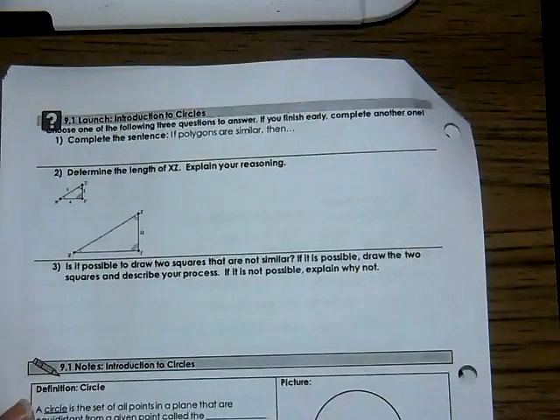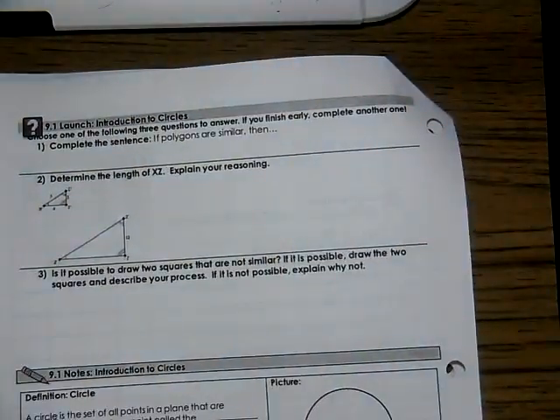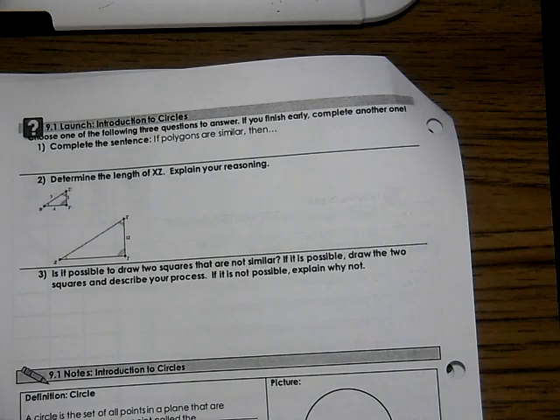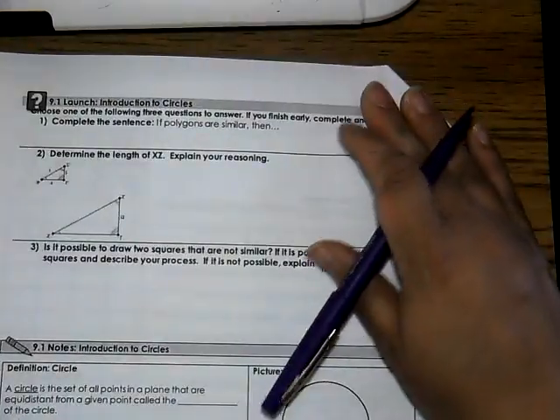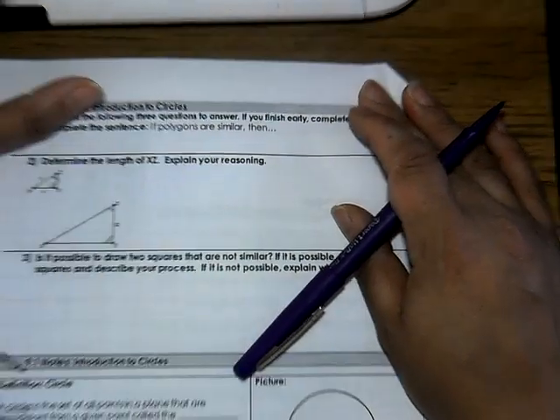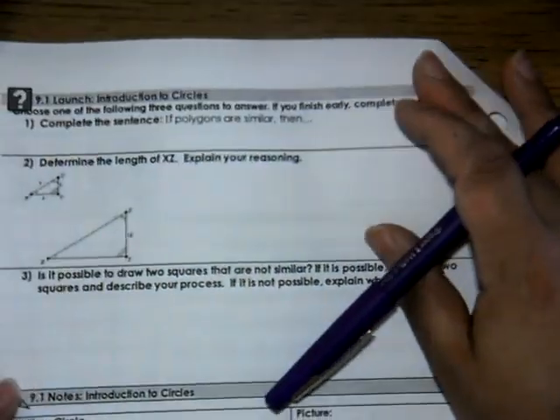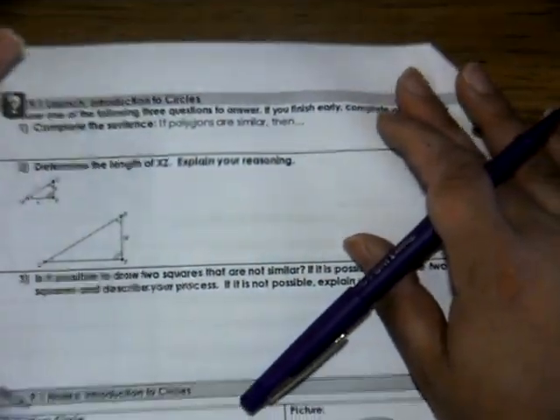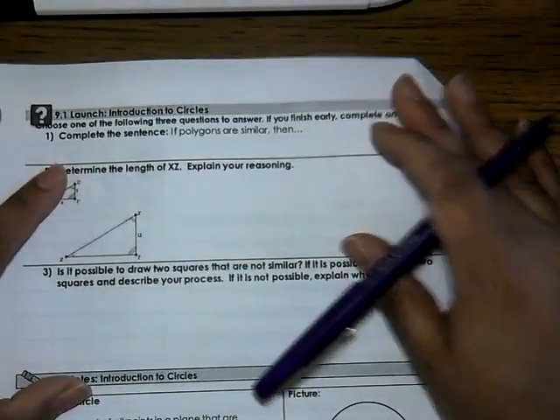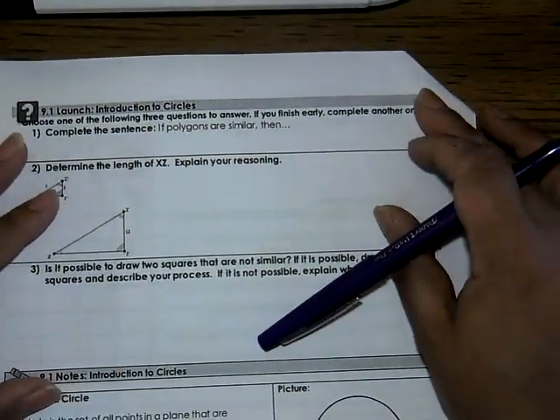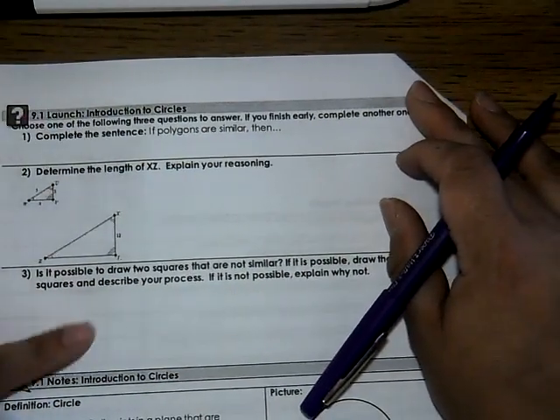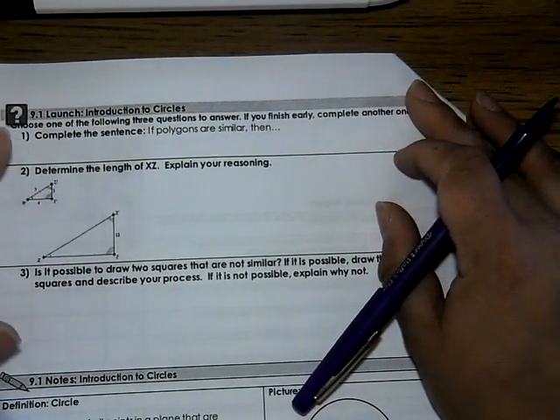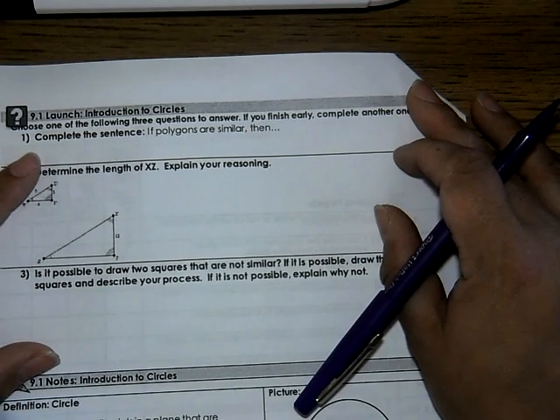So first thing we want to think about is that word similar, that similarity, that we worked on a couple of units ago. And it keeps popping up because we saw it again when we talked a little bit about it in Unit 6 as well. So it says complete the sentence, if polygons are similar then, and you could complete it with lots of different ones. You could have actually done these on your own, but just to go through them all, there's a couple of ways that you could answer this.